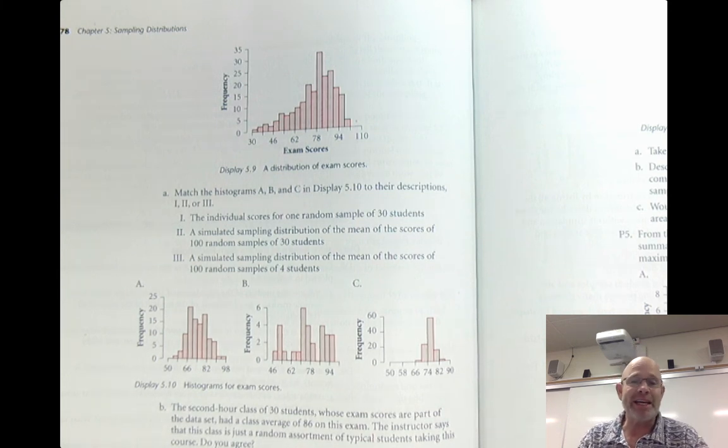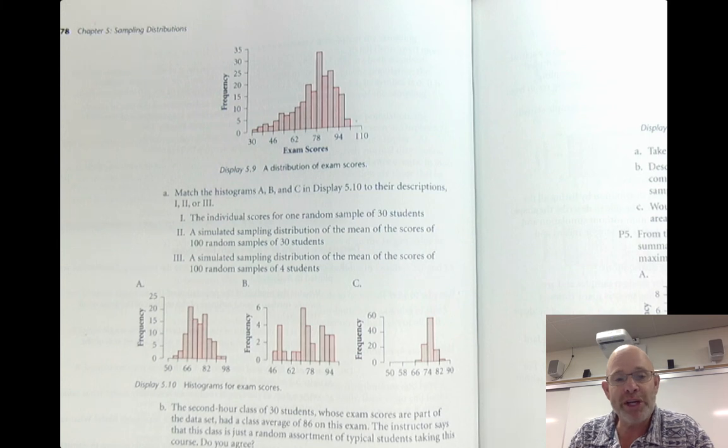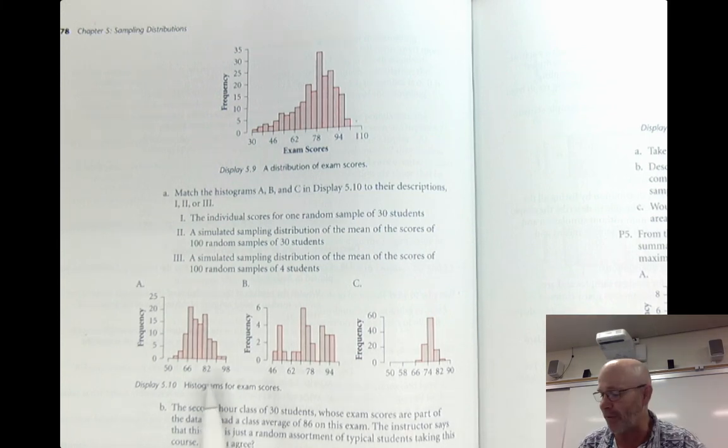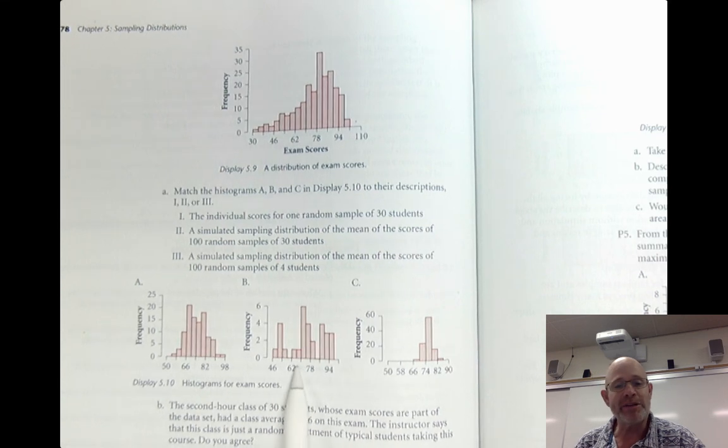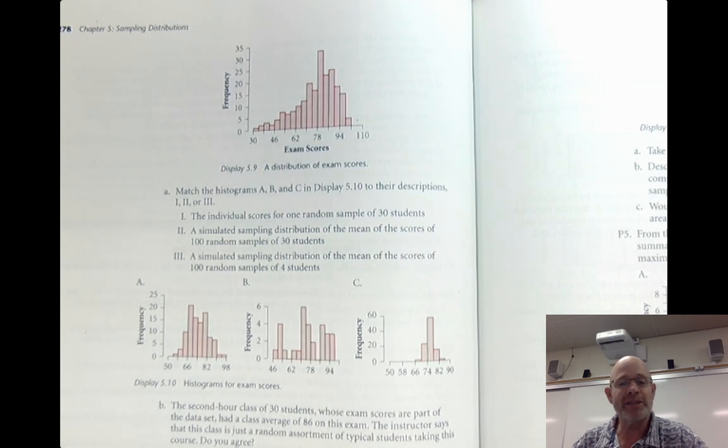So the general idea is this. The first random sample of 30 students is going to just be all over the place. Anything can happen if you take a random sample of 30. So that's going to be this one, right? Just scores kind of all over the place. Then we're going to do the same simulation. We're doing 100 samples, but one with 4 students and one with 30.